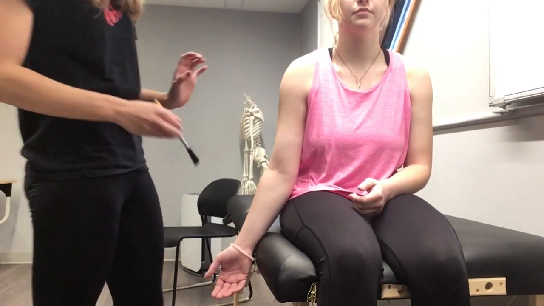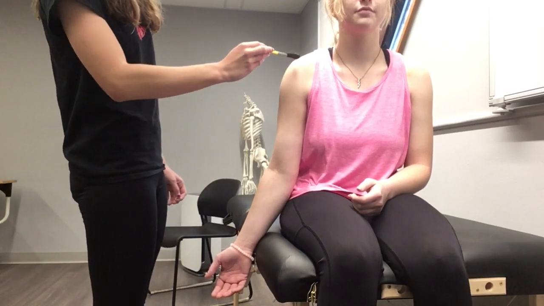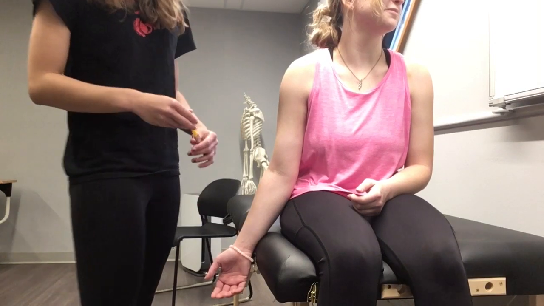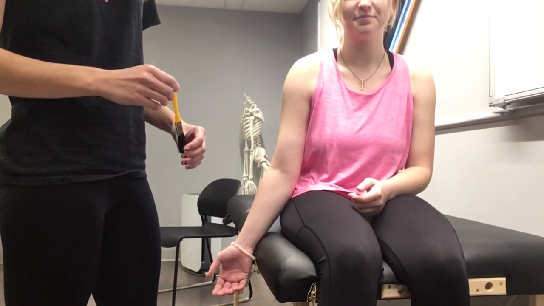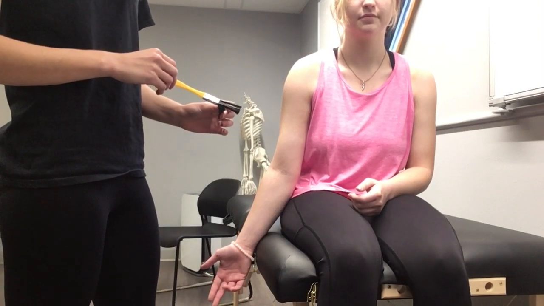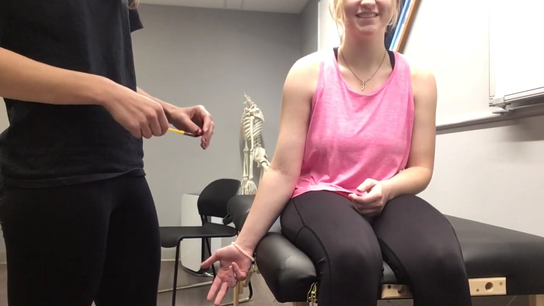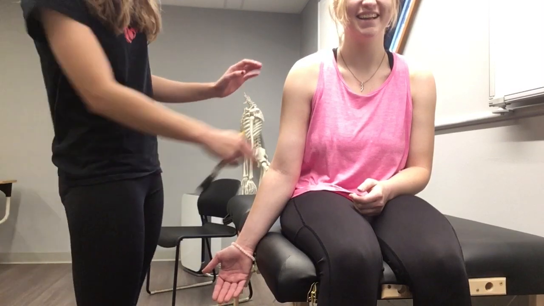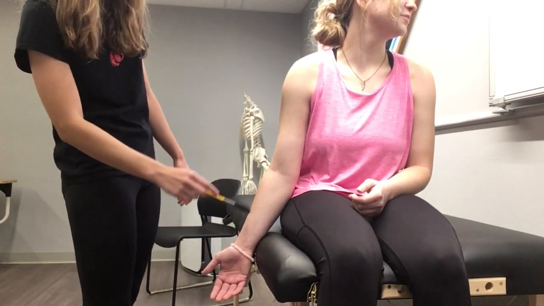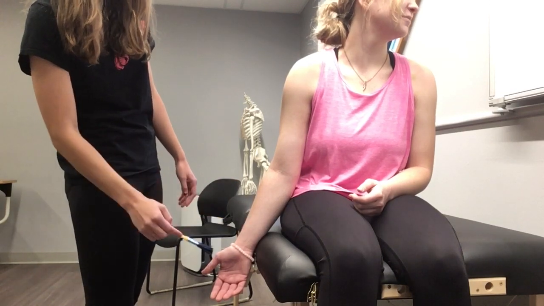Next we'll be looking at C5, the proximal lateral brachial. So we're going to go up in this general area. Please close your eyes, look away, and tell me when you feel this. No. And then we're going to do C6, the lateral antibrachial cutaneous nerve, and that's going to be over in this area. So close your eyes, look away, and tell me when you feel this. No.